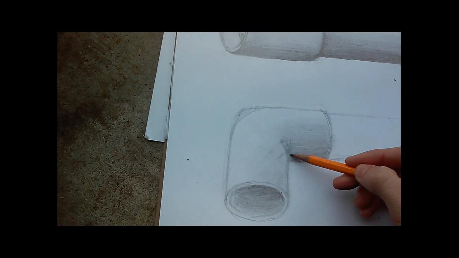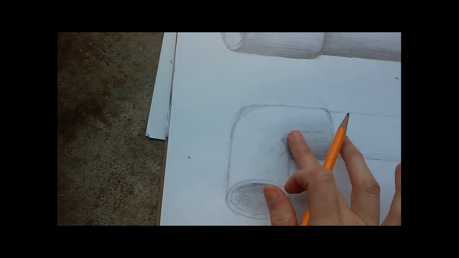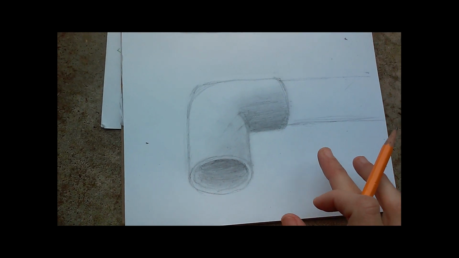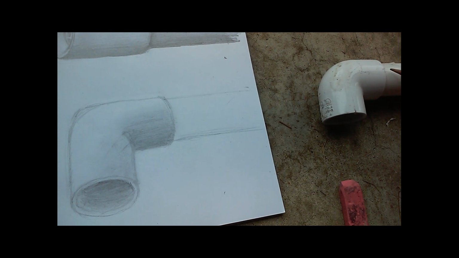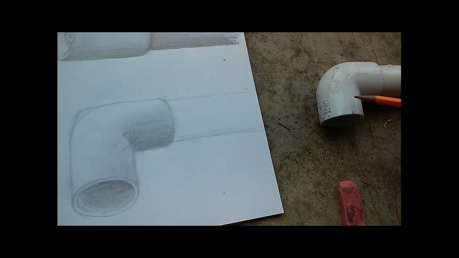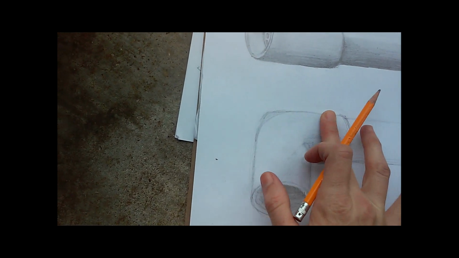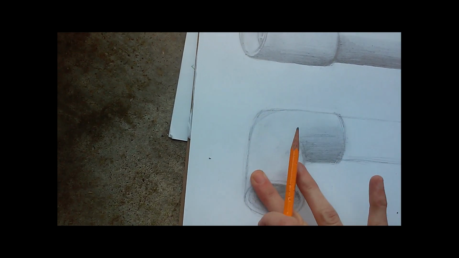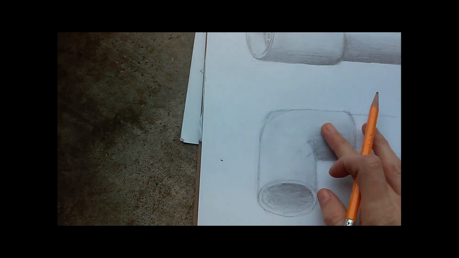Somehow I got some lines in mine. You can see already there. Okay. Now again, we're going to have these really white areas through here. See the reflection? So because of that, I need something on my pipe. So I'm going to kind of run across most of my pipe here with my finger.